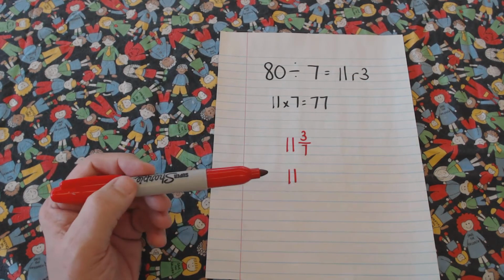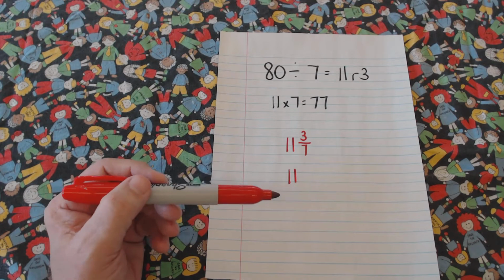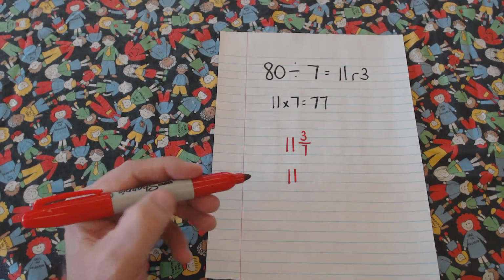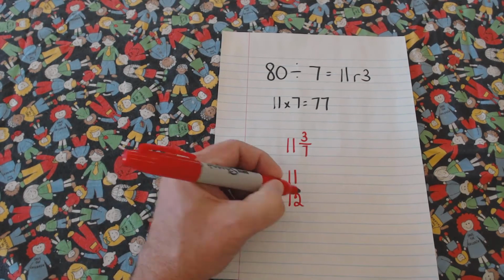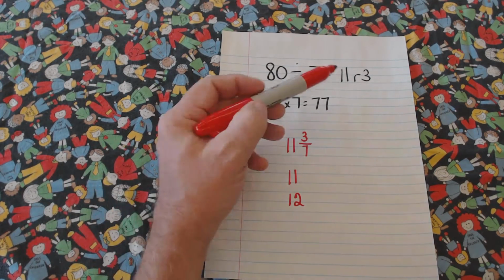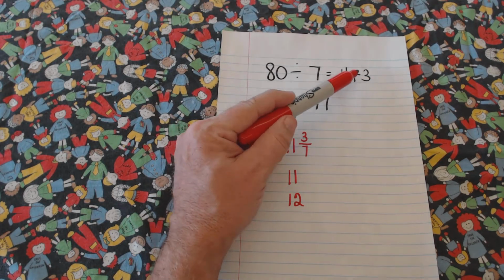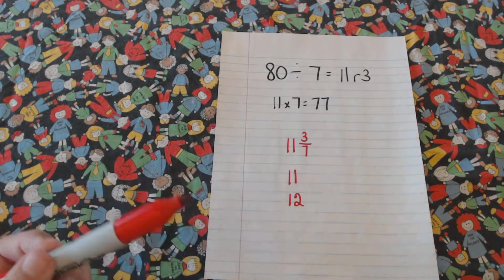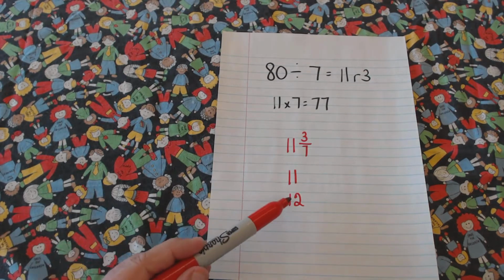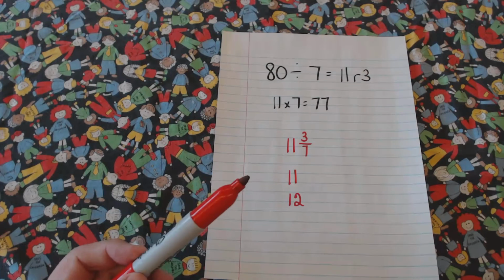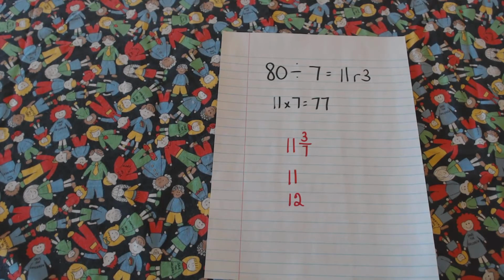This time I want to know, if I want every muffin in a box, how many boxes will I need? And I will need a 12th box. I will add 1 to the quotient because these 3 leftover muffins now need to be in a box. So we're going to put them in a box. It will not be a full box, but it will be a 12th box.